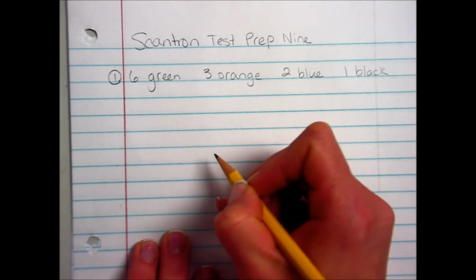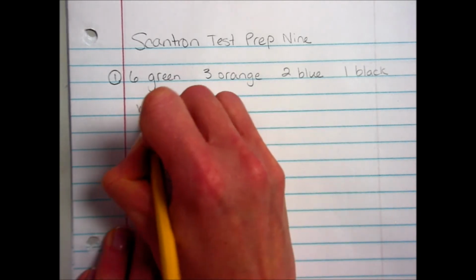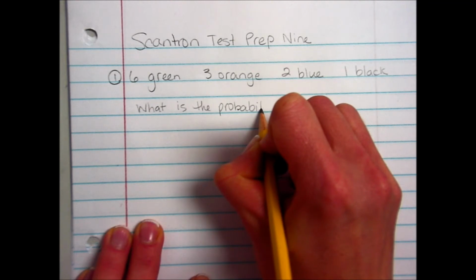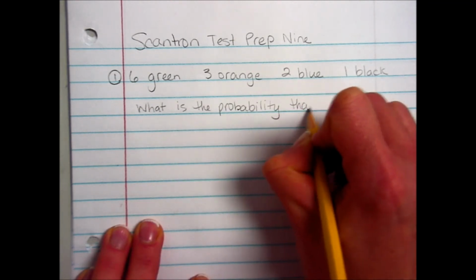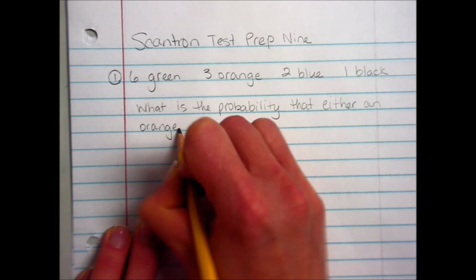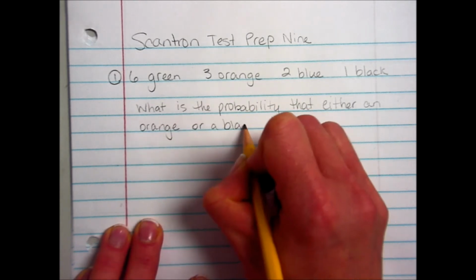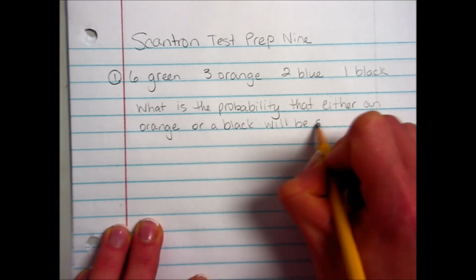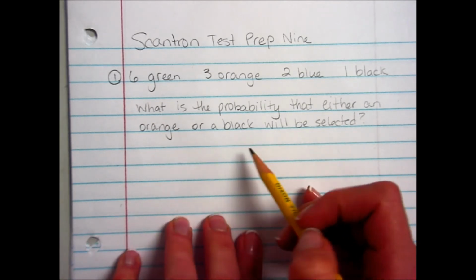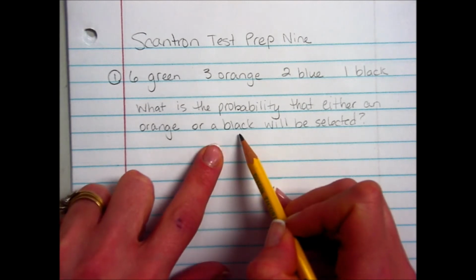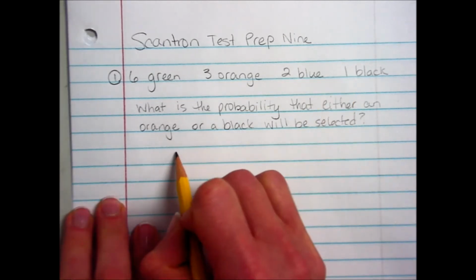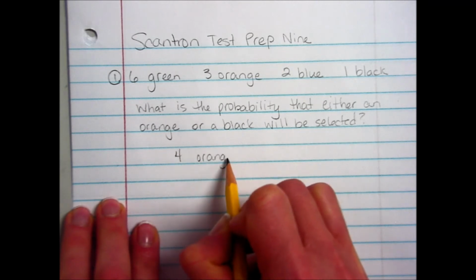And let's say we place all of these marbles into a box. And then the question is, what is the probability that either an orange or a black will be selected? Okay, so in order to solve this problem, first of all, what are our choices here? We want orange or black. So what's the total of orange and black combined? 4. So we have 3 orange, 1 black, so we have 4 orange or black.